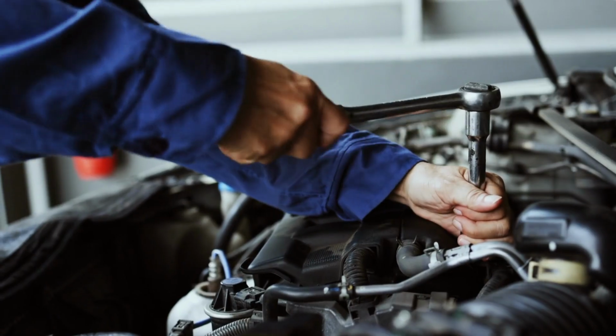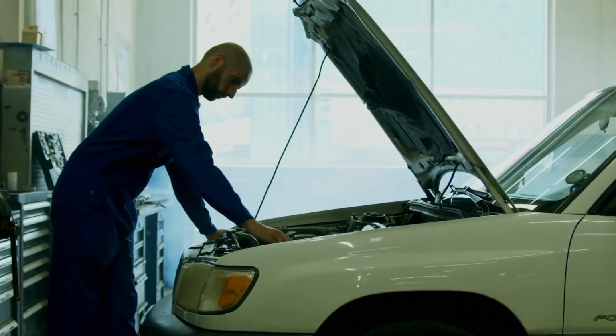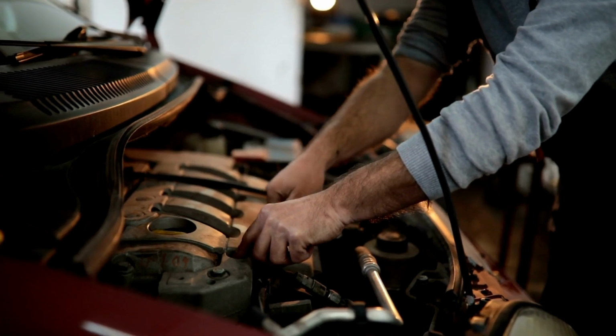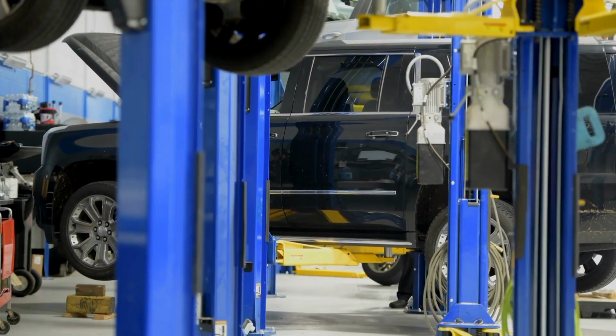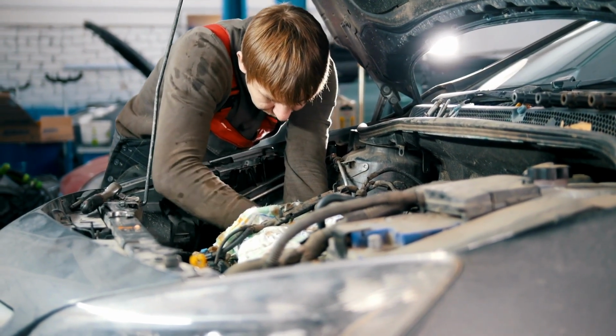What causes can cause DTC code P0422? Damaged or worn catalytic converter, faulty oxygen sensor, exhaust system problems such as leaks, incorrect air-fuel mixture, too rich or lean, repeated misfires that damage the catalytic converter, prolonged use of poor quality fuel.